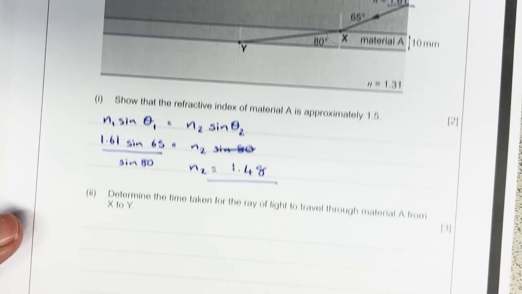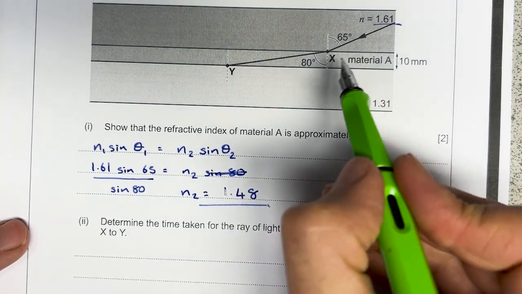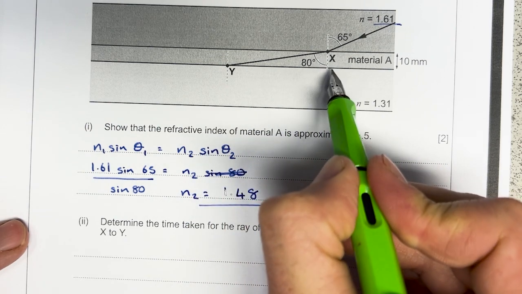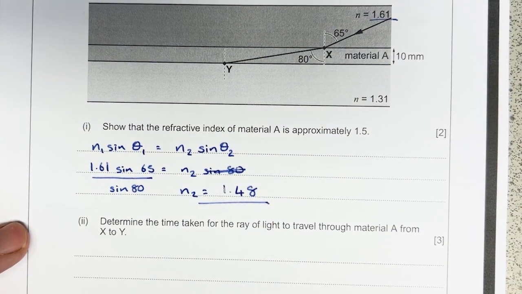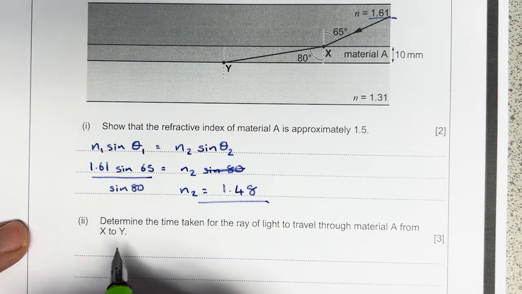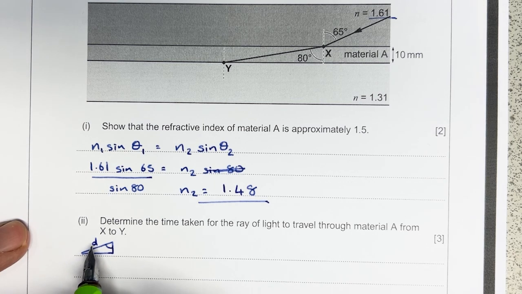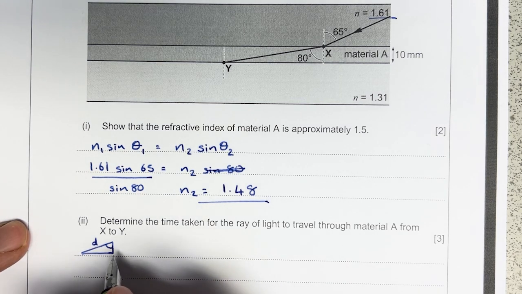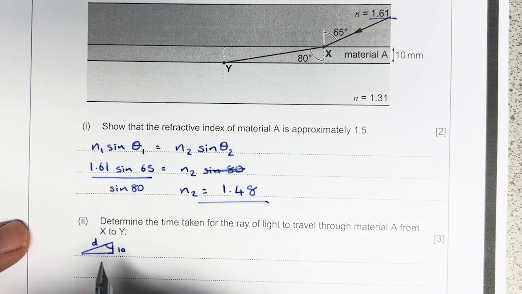Determine the time it takes for the ray of light to travel through material A. This is going to be a little bit tricky. We've got some steps to go through. The first thing you need to recognize is that this is a triangle, and you can use your trigonometrical rules from Unit 1 in order to solve this. We've got that angle there, and I'm going to call the distance D, the hypotenuse of my triangle. This is my adjacent, 10 from the diagram, and that's my hypotenuse, so I'm going to use the cosine on this one.